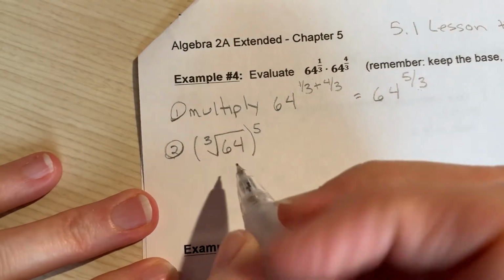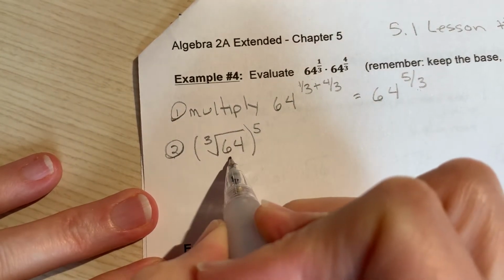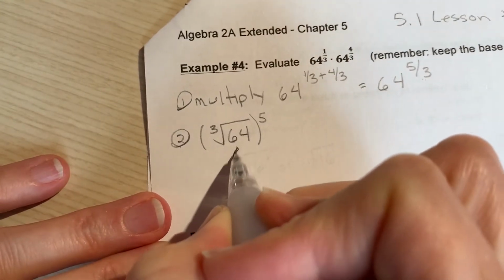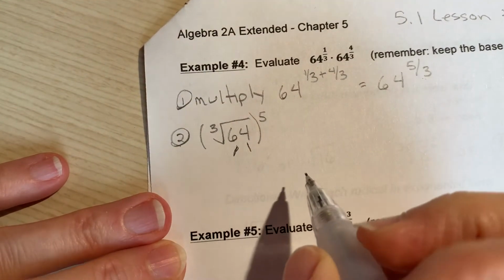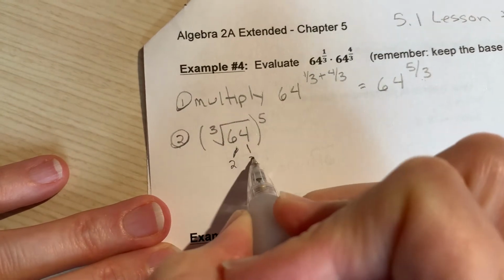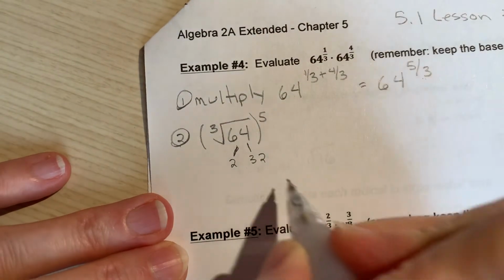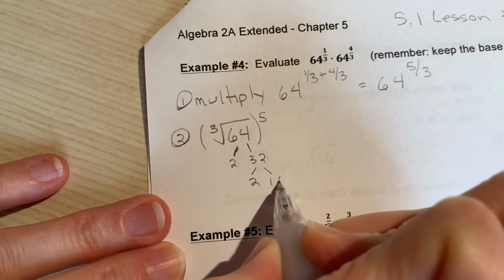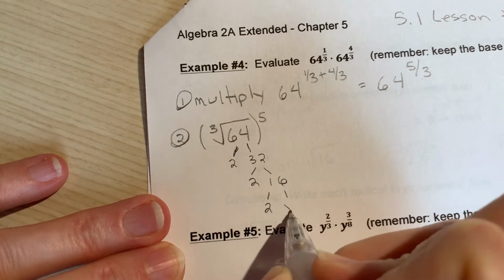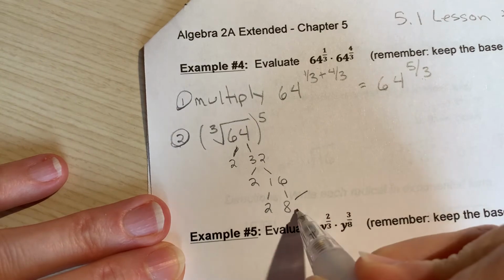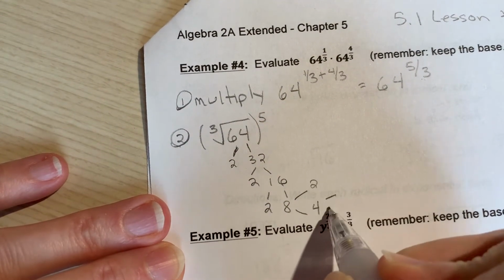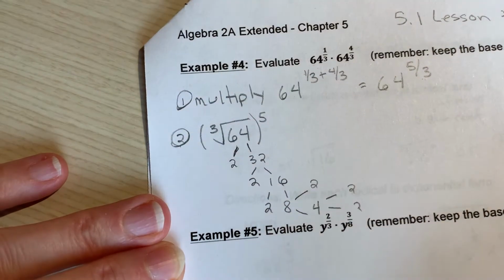Now I do need to simplify this, so I am going to do a tree on 64. I hope I have enough room for a tree here. I'm going to write small. Whenever it's divisible by 2, I just keep doing divide by 2, divide by 2. So 2 times 32, 2 times 16, 2 times 8. Okay, my tree's turning sideways now. 2 times 4, and 2 times 2.